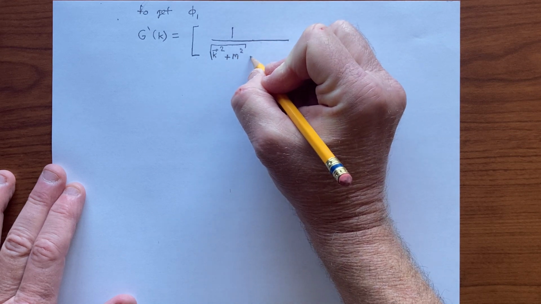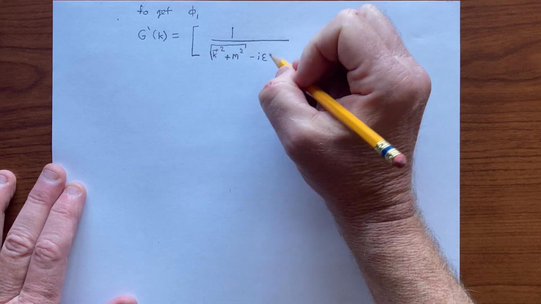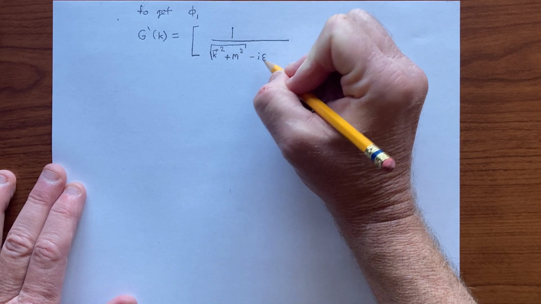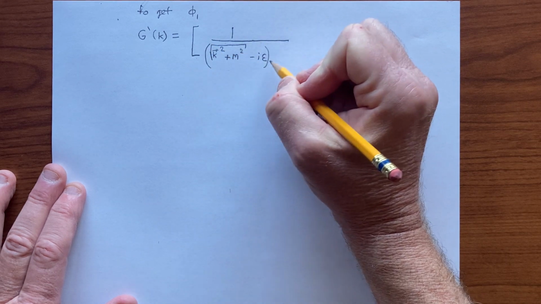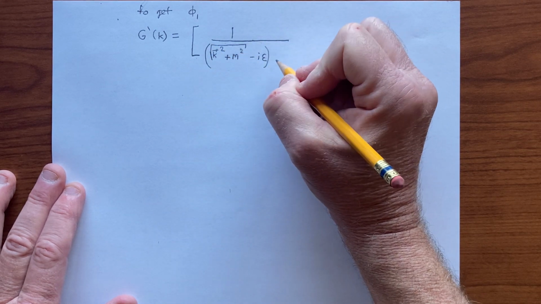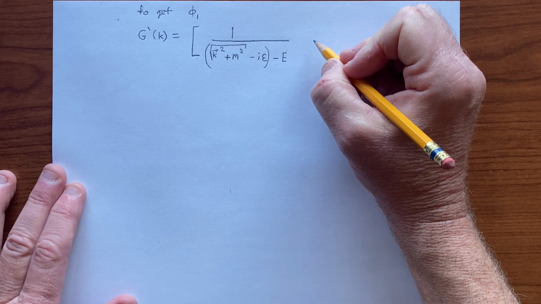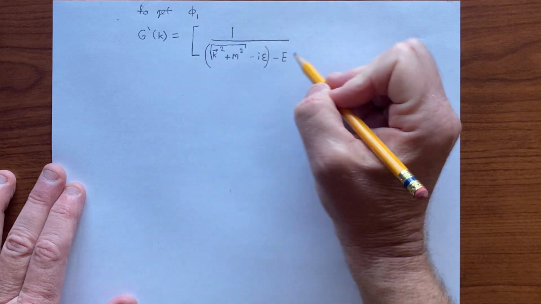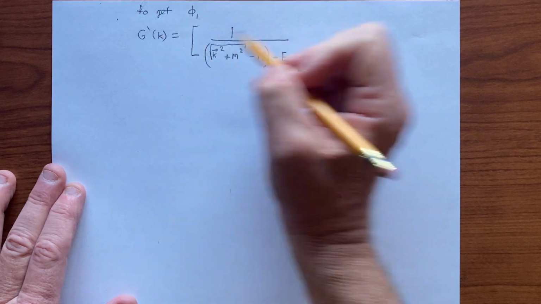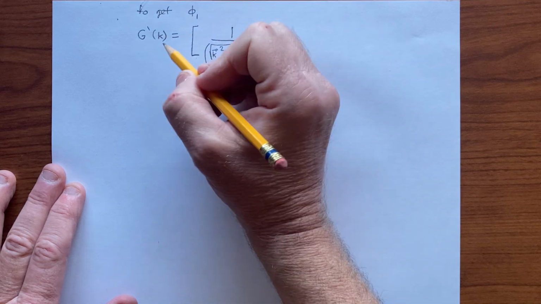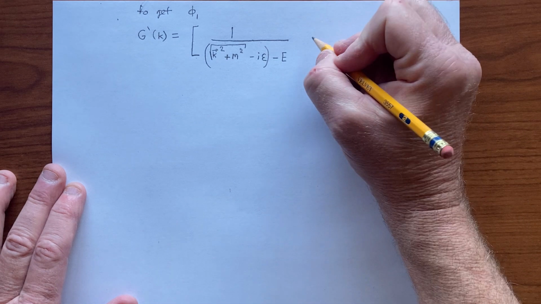We had the minus I epsilon, right? We're trying to avoid the singularity, or circumventing the singularity, by adding this term, moving slightly away in the complex plane. Minus E, which is really, we should write this as K naught, or K zero, the zeroth component of the four vector Ka.